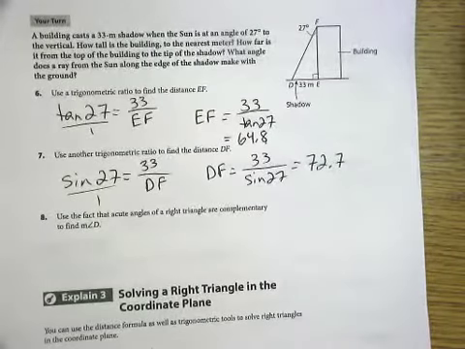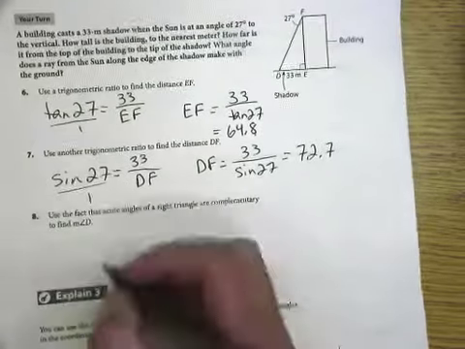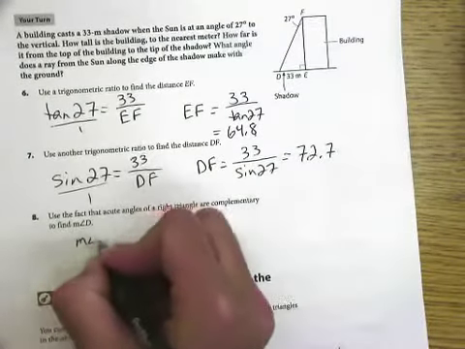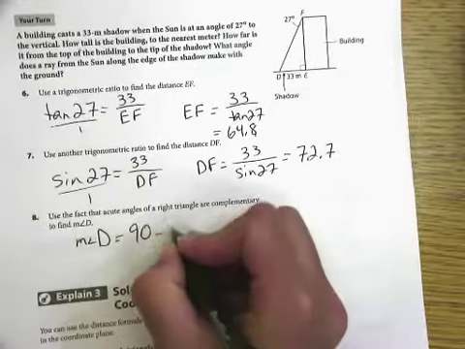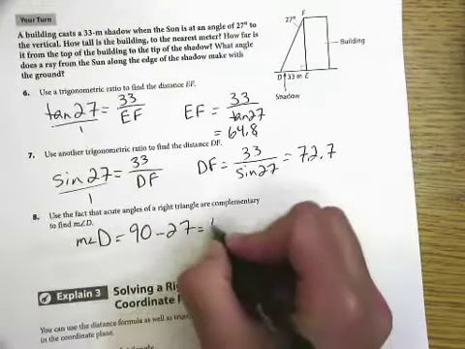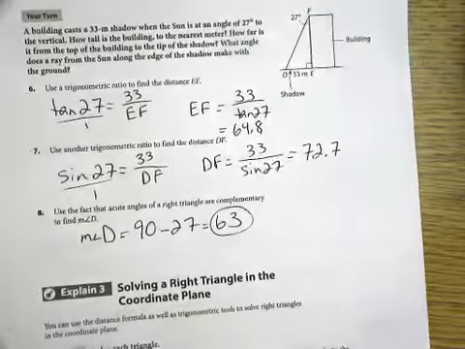72.7. And then finally, they're asking us to use the fact that acute angles of a right triangle are complementary to find the measure of angle D. Okay, so measure of angle D is 90 minus 27, so that's 63.